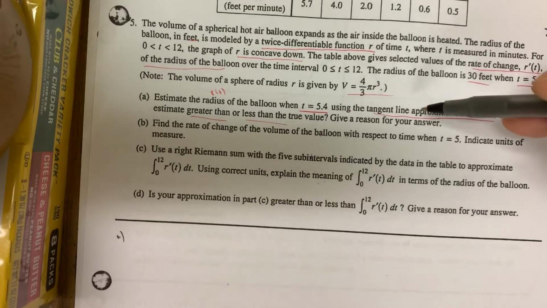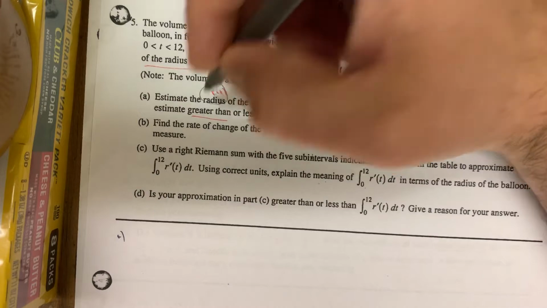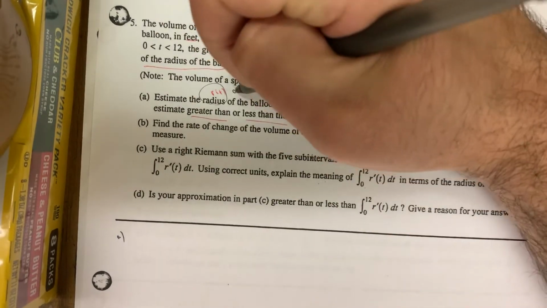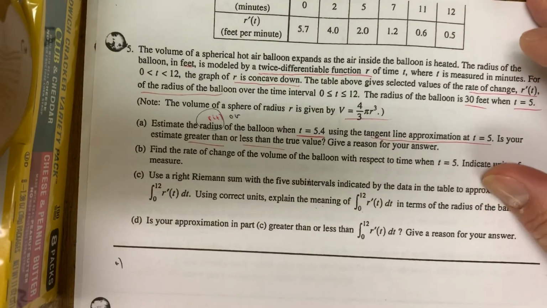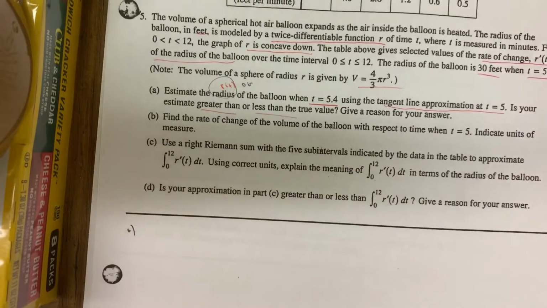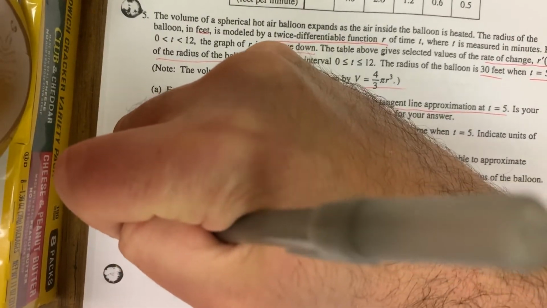Even if you don't get that, they say using the tangent line approximation. They don't say of what function, because they want you to estimate the radius. So you need to know the original function is R of t here. Not the easiest thing. They don't really spell it out for you. But that means if you want the tangent line, first we get the slope.